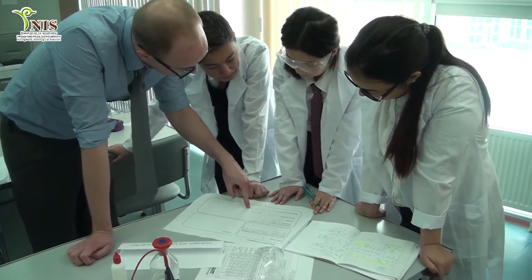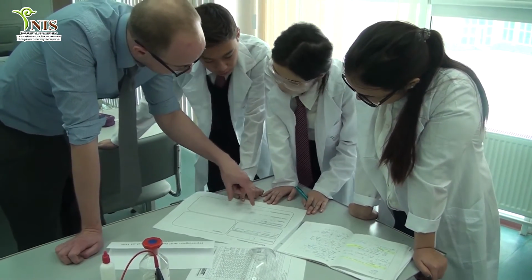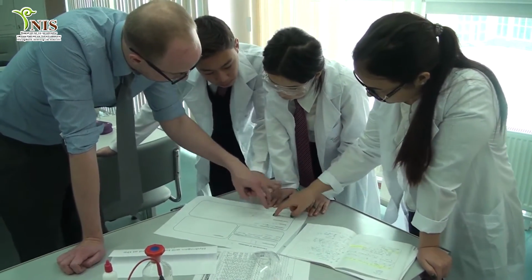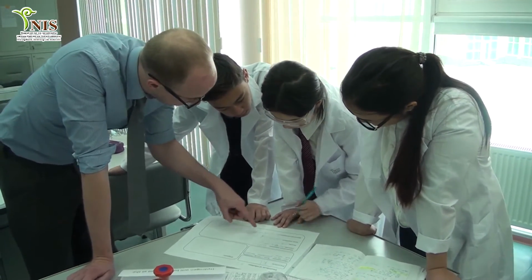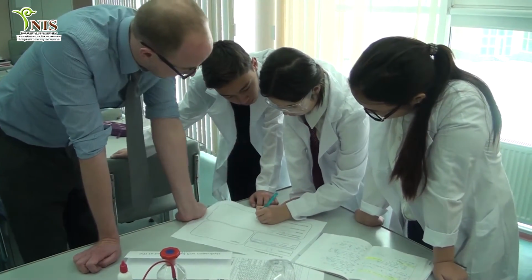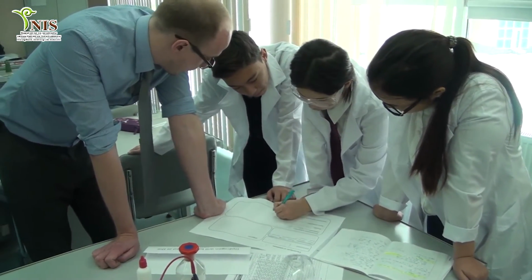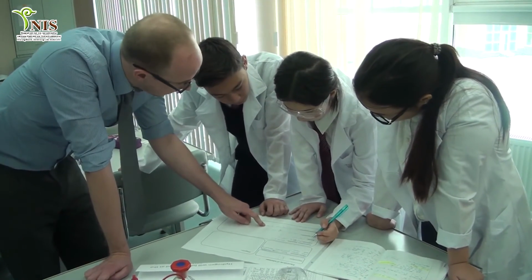How many iodines do we have here? How many iodines do we have here? Two. Okay. Now, what are you missing here? You've got potassium here, but you don't have one here. How many? Okay. So what? 2 potassium ions or?